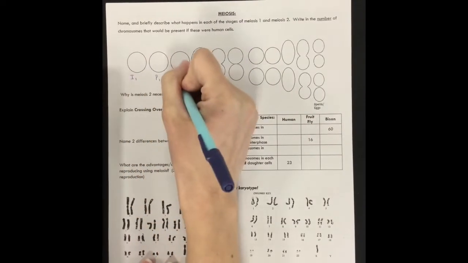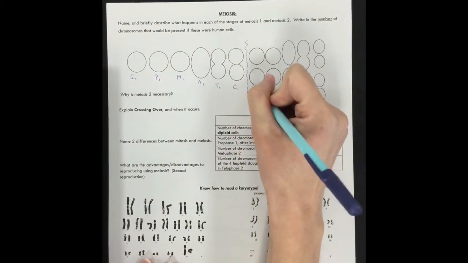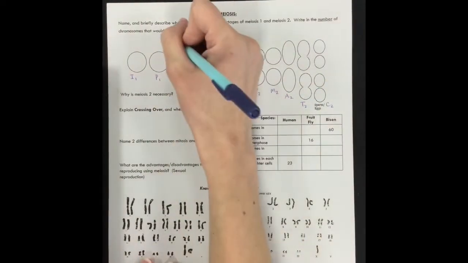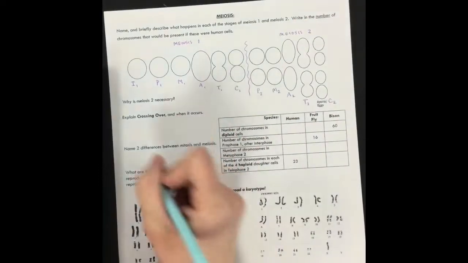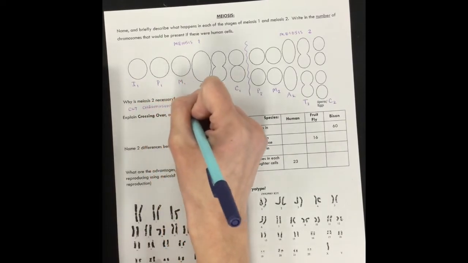All right, really fast, here come the phases of meiosis: interphase, prophase, metaphase, anaphase, telophase, and cytokinesis 1 for meiosis 1, then prophase, metaphase, anaphase, telophase, and cytokinesis 2 for meiosis 2. So why do we have to go through all this process? Why do we have 2 phases of meiosis? The whole purpose is to cut the number of chromosomes in half. So I'm about to show you how that works.